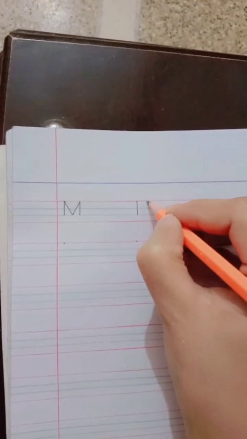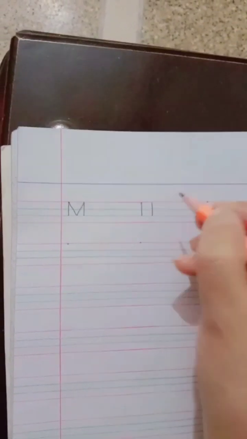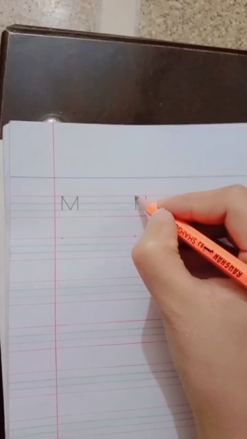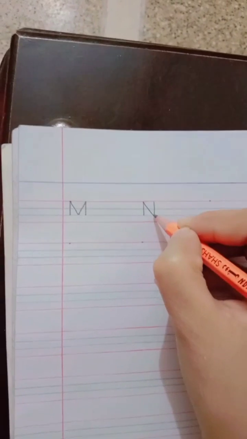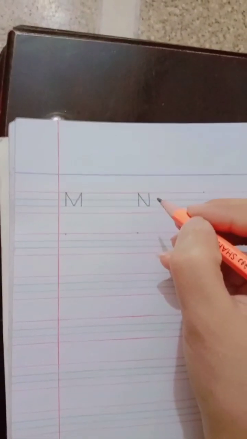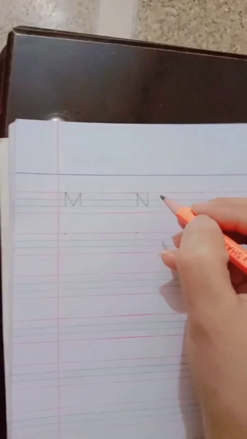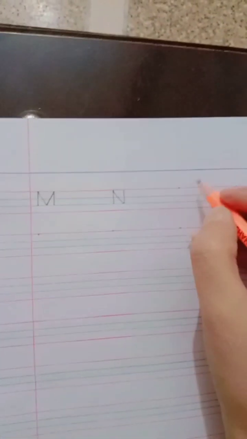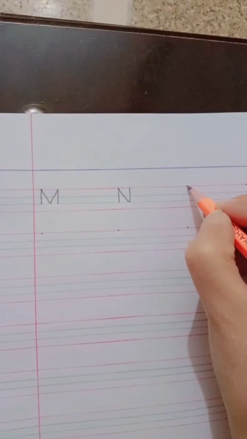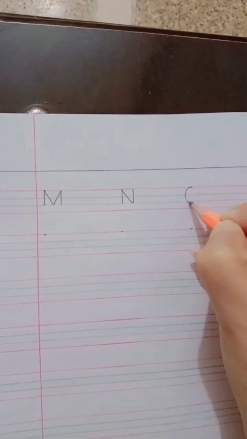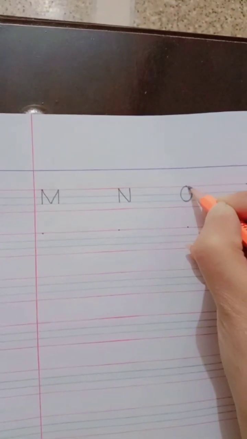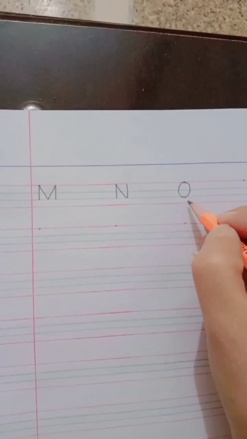The next letter is N. Vertical line, again vertical line on a small distance, and from the left side come towards the right side. N. The next letter is O. It's very easy. Curve stroke. Start from the first line, make curve, touch the third line, come towards the first line. O.